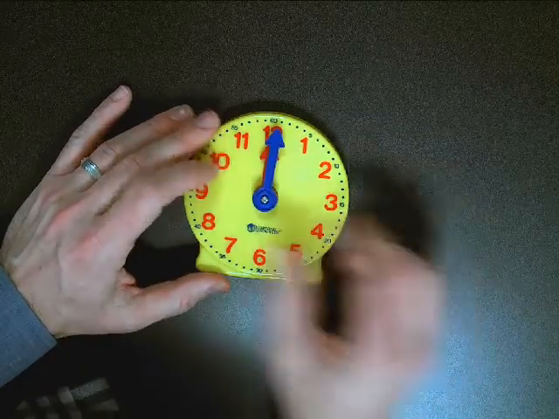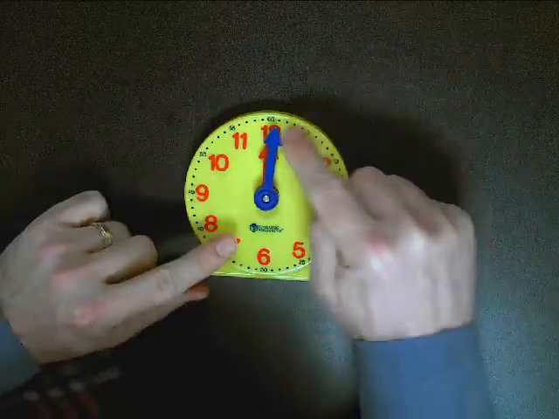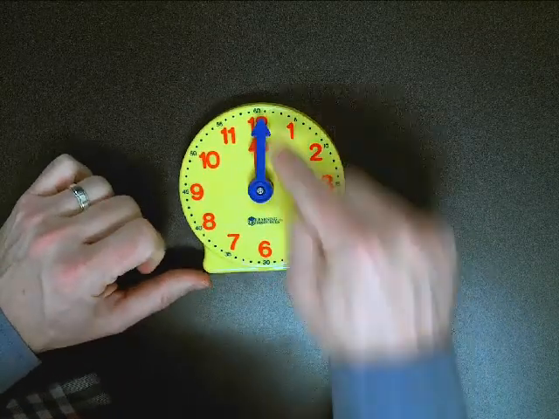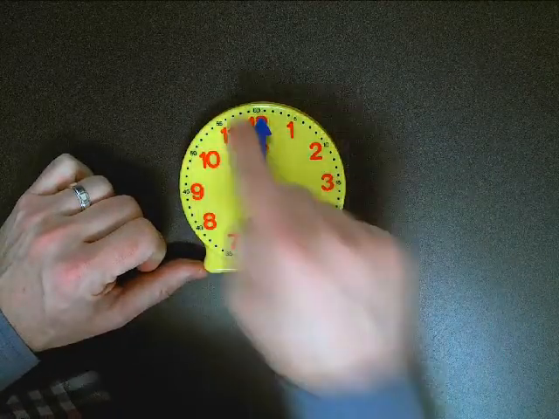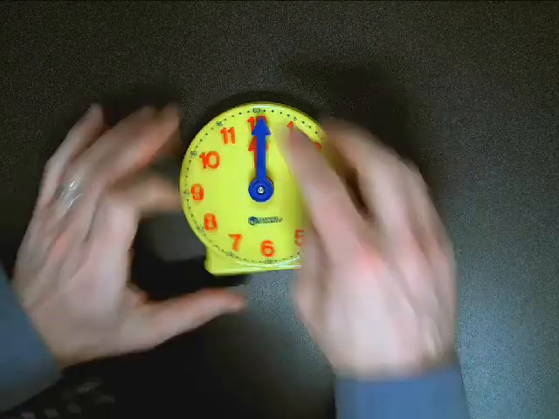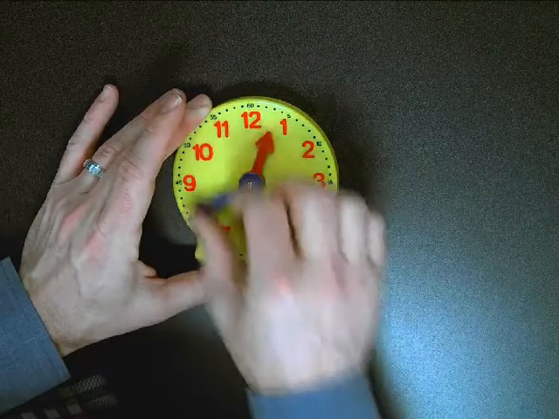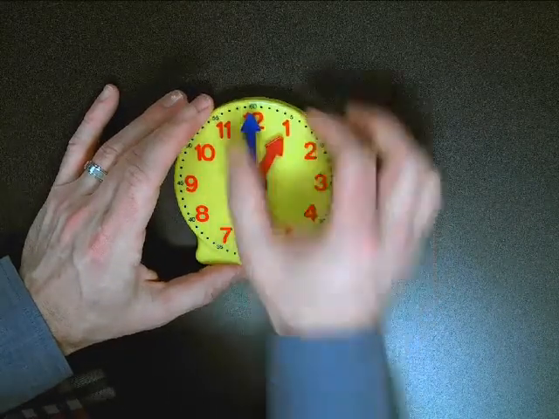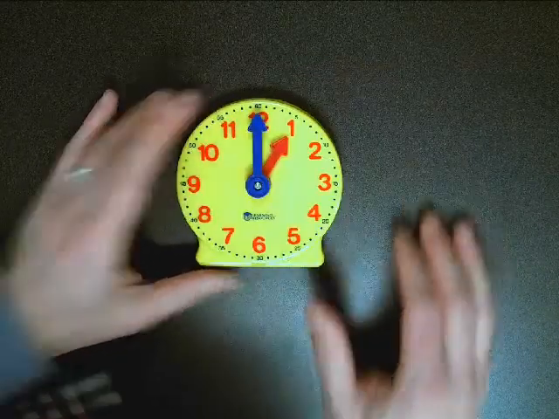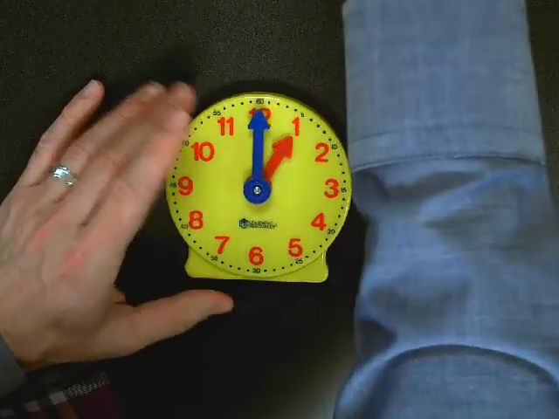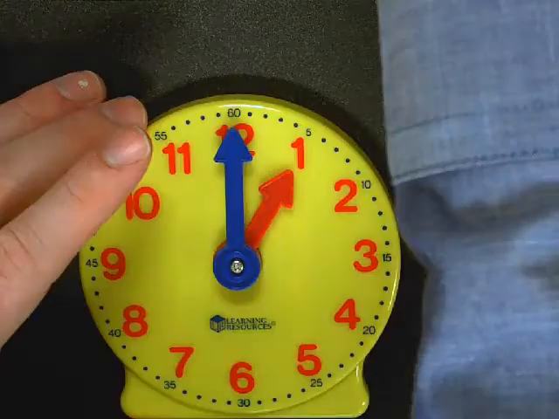Now, when you talk about the minutes, every one of these dots on this clock all the way around is 1 minute, which means that if you go all the way around the clock, there are 60 total minutes in an hour, and then you have a new hour. So if this is 12 o'clock right here, and you go all the way around the clock, it's 60 minutes. It's now 1 o'clock. A nice part about this clock is that I can zoom it in so you can see it even closer.